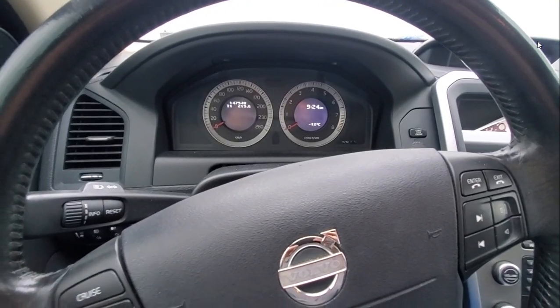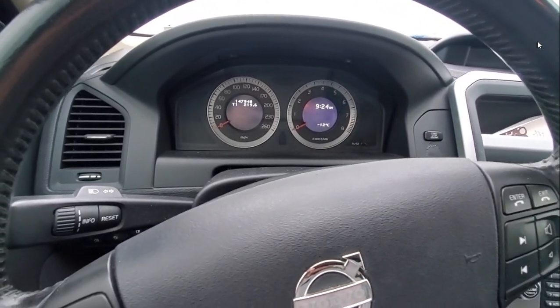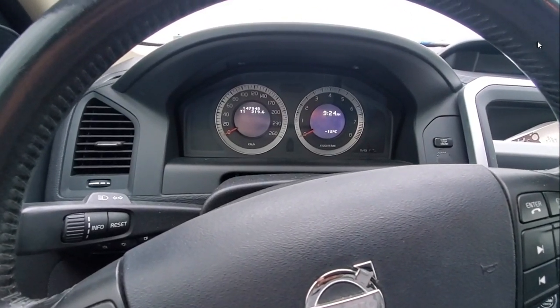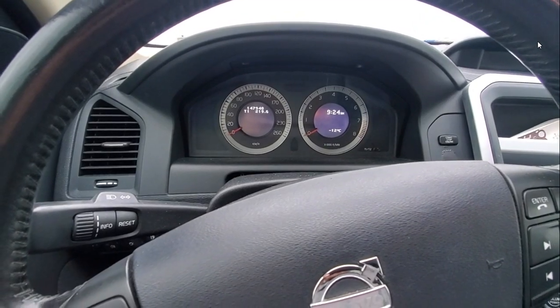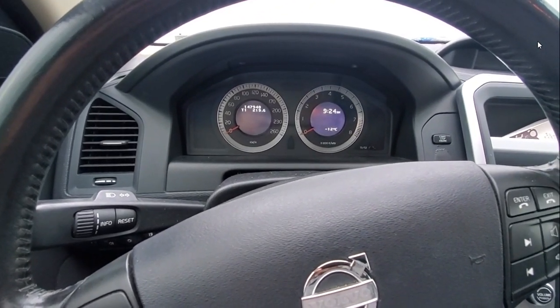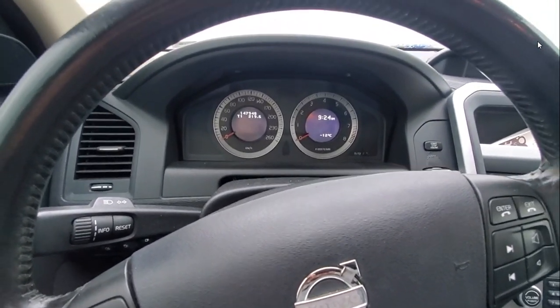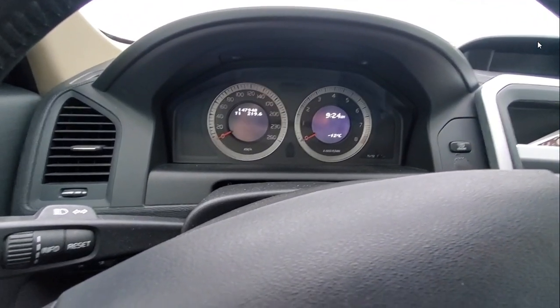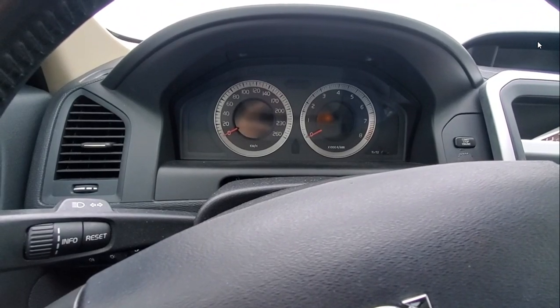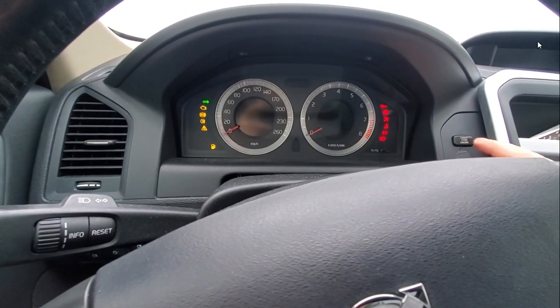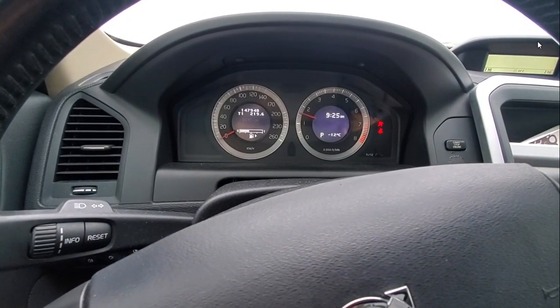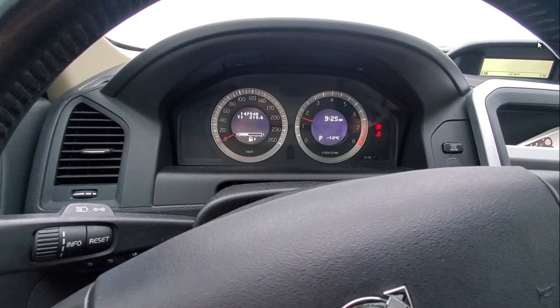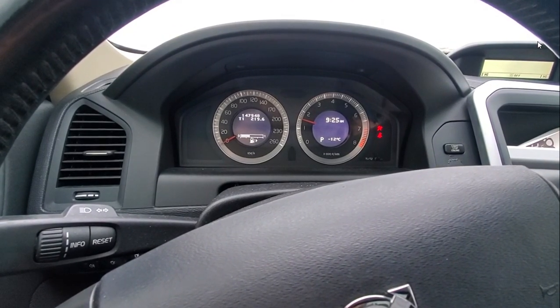So yesterday I started the vehicle after it was sitting for a few hours. It was at room temperature in the garage, at 10 degrees Celsius, and it was working perfectly fine. So I left it for the night outside. So right now it's -12, and I want to try the cold start again to see if cleaning the throttle body fixed the issue.